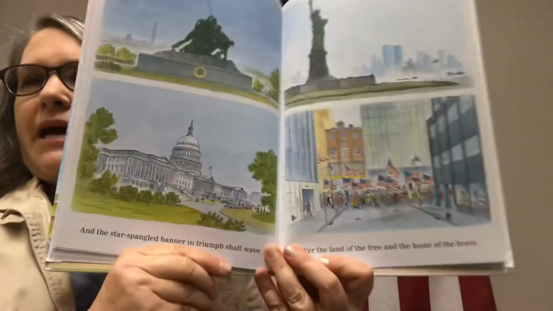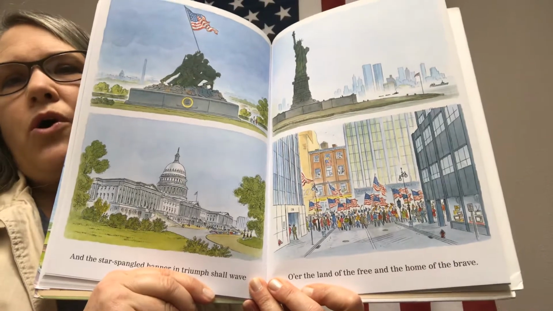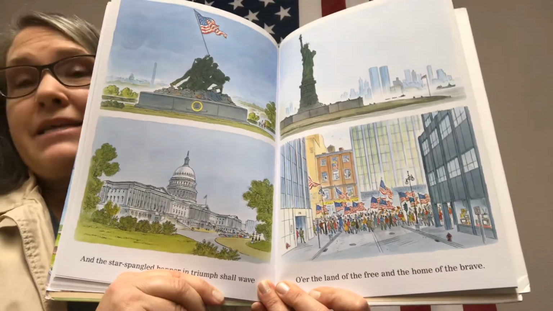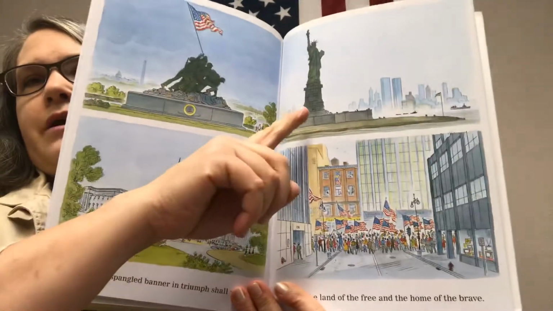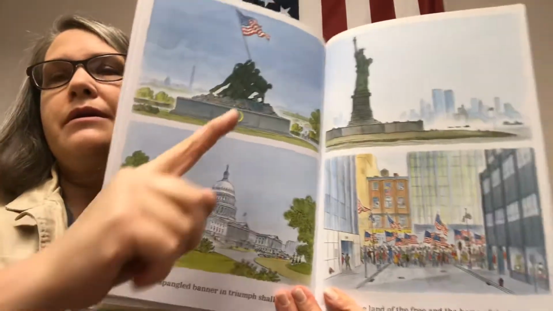The Star-Spangled Banner in triumph shall wave, o'er the land of the free, and the home of the brave. So there is Lady Liberty. She stands outside our harbor in New York.